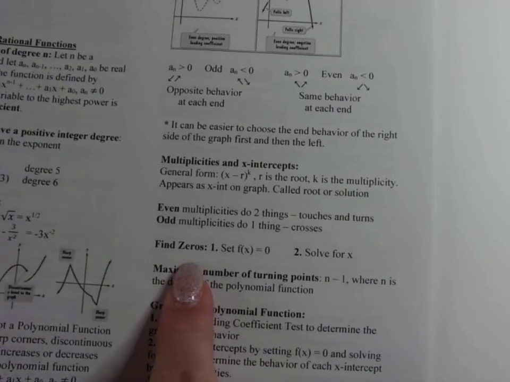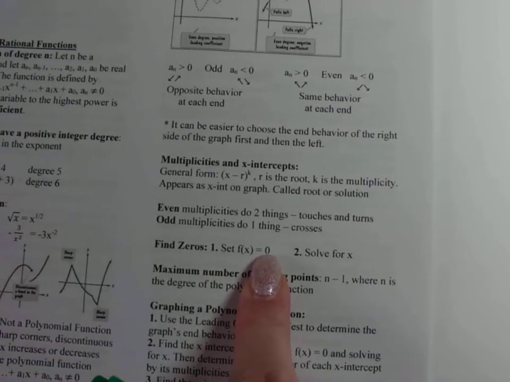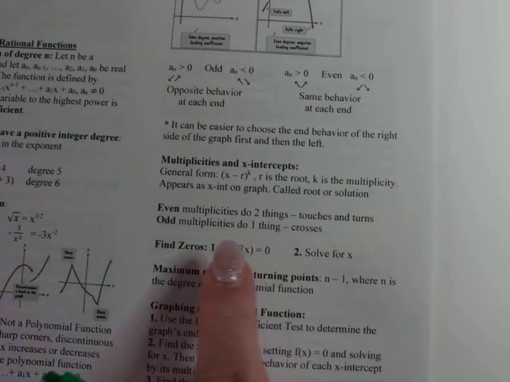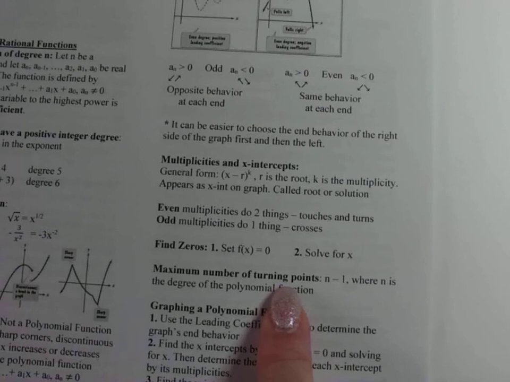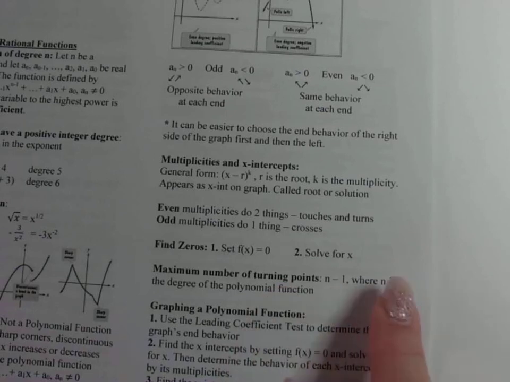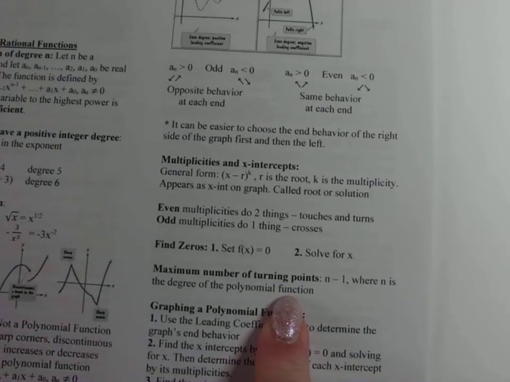To find our zeros, we're going to set f of x equal to 0. Same thing we were doing in previous sections. To find the x-intercepts, y equals 0, and then we'll solve for our x. The maximum number of turning points is n minus 1, where n is the degree of the polynomial function.